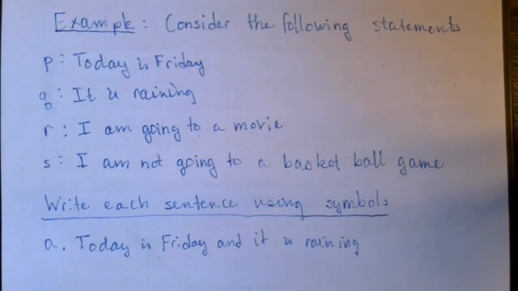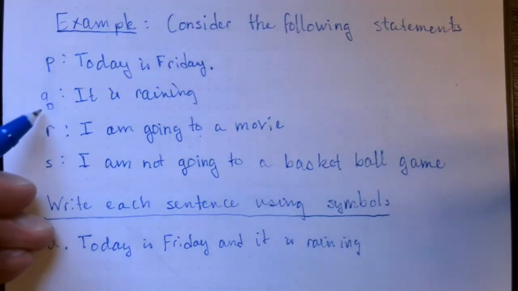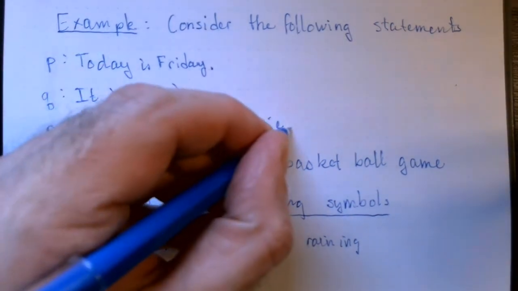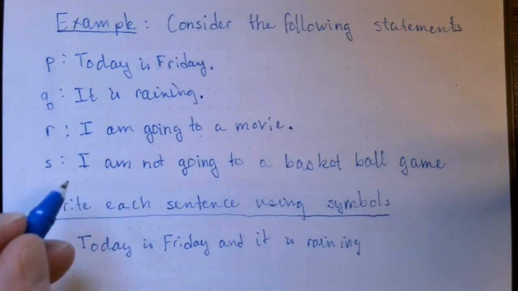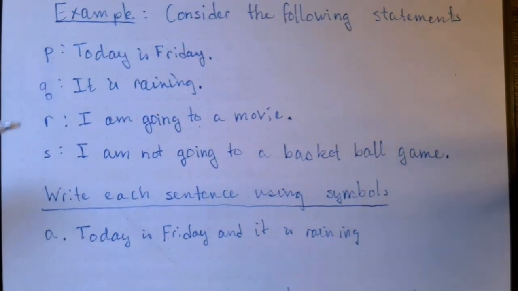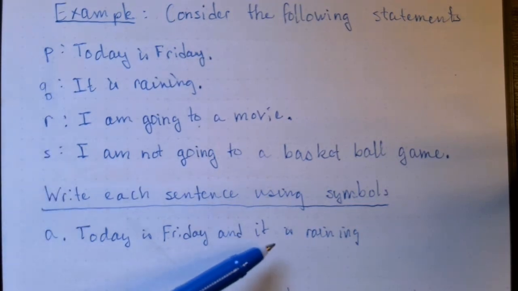So let's consider the following statements. P is going to stand for the statement, today is Friday. Q is going to stand for the statement, it is raining. R, I am going to a movie, and S, I am not going to a basketball game. Okay, so those are my four statements. So in these examples, we're going to take a sentence written out in words, and we're going to rewrite it using symbols.